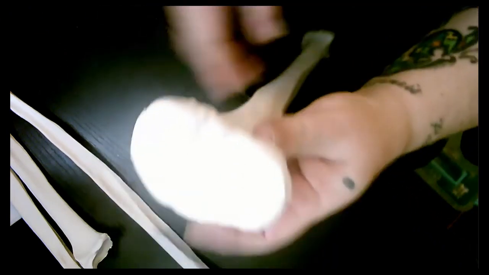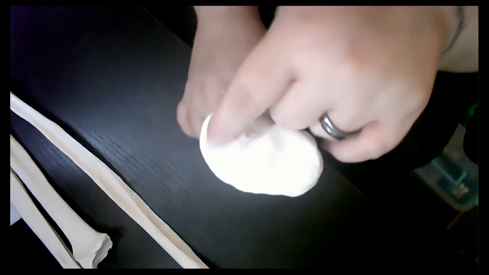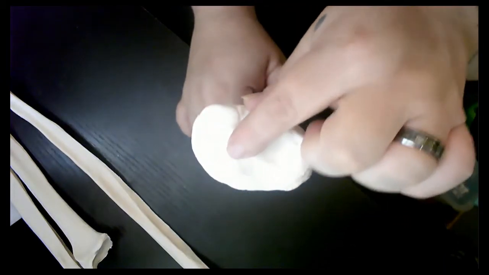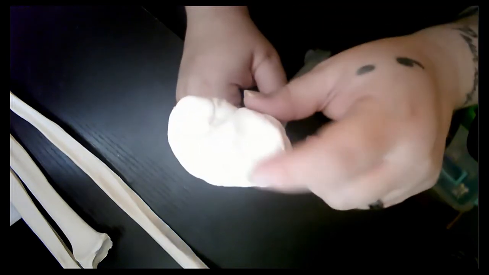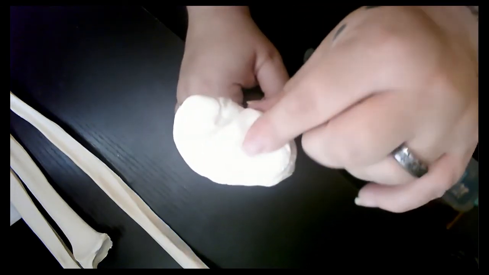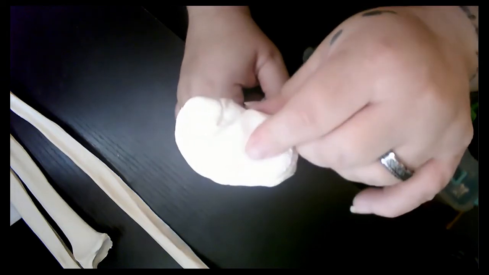So it looks like this. We have the medial condyle, intercondylar eminence, and the lateral condyle.